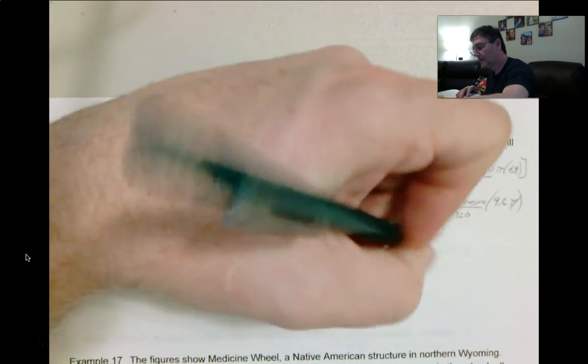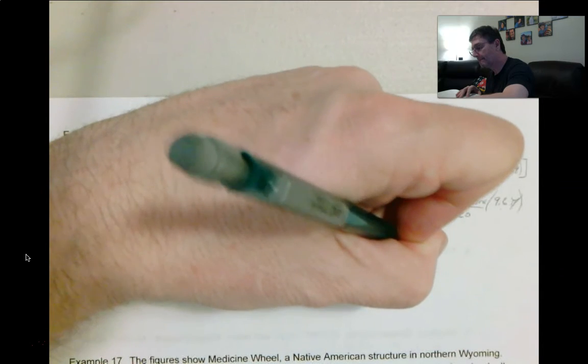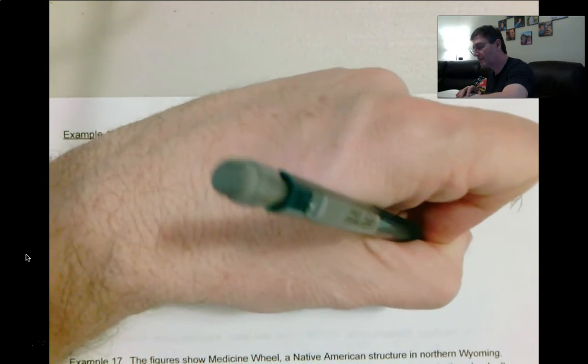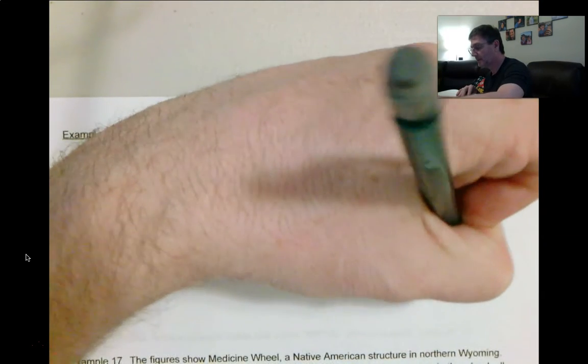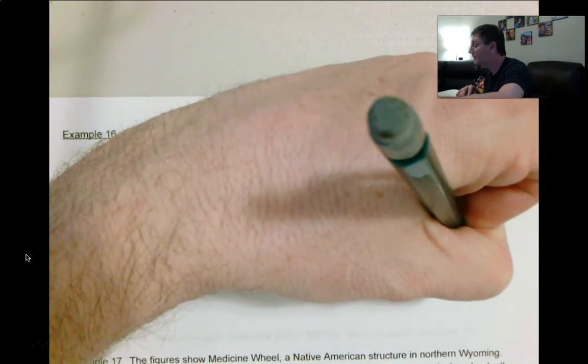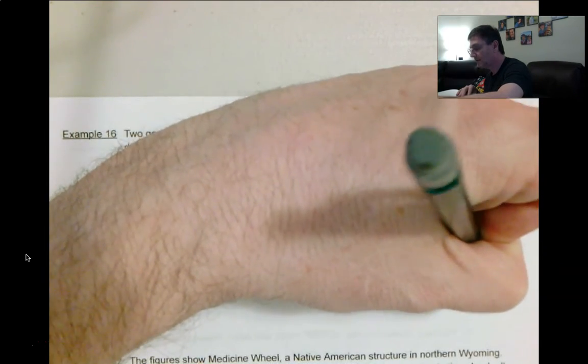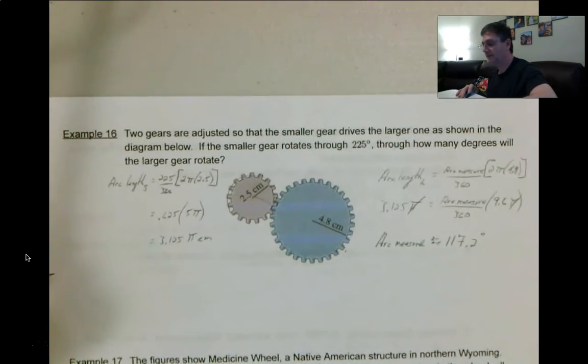Arc measure equals 3.125 times 360 divided by 9.6. Approximately 117.2 degrees.